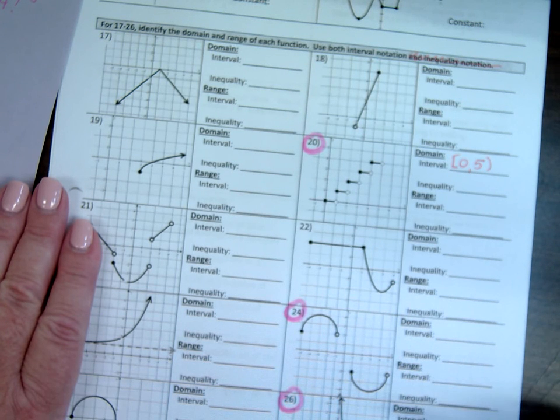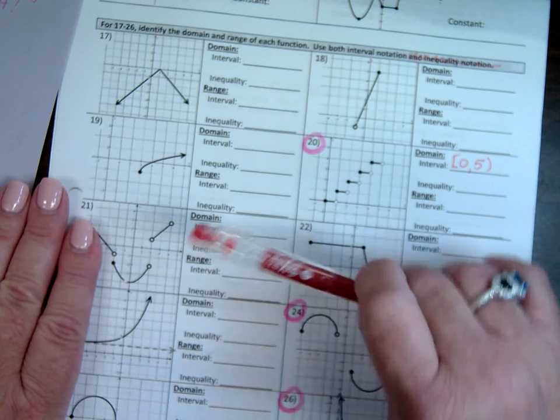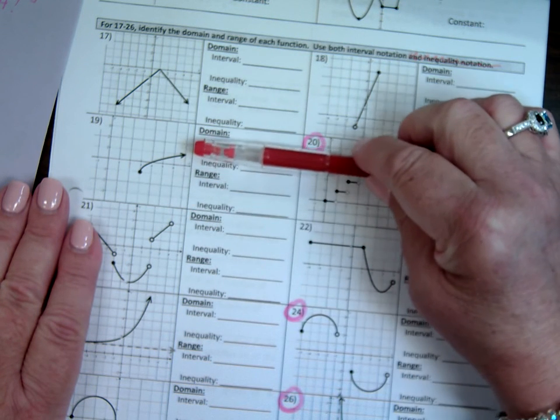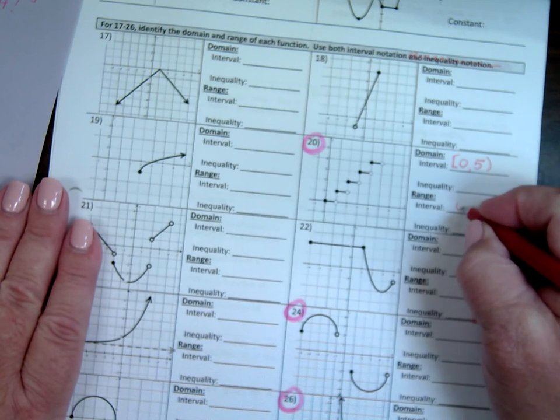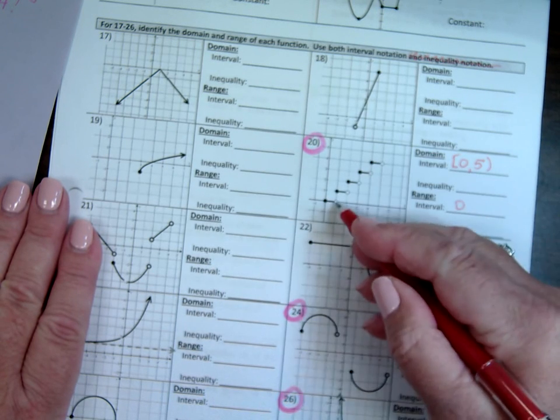Now the range is a little bit more tricky, right? Because the range, now I'm looking at it this way. I'm looking at the lowest to the highest. Well, the lowest it hits is 0. That's not such a big deal. Does it have a y value at 0? Yes, it does. Bracket that in.